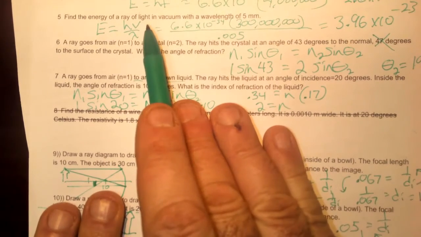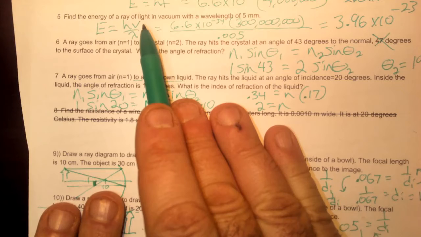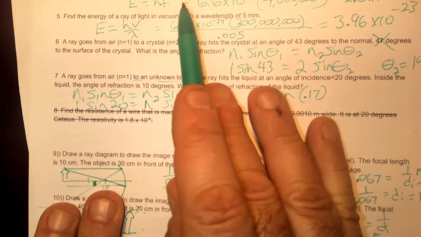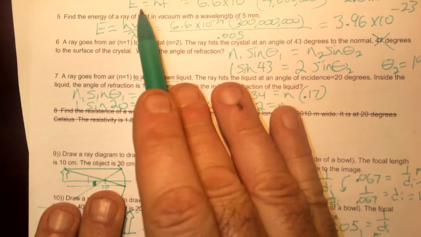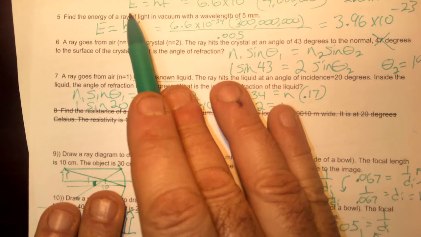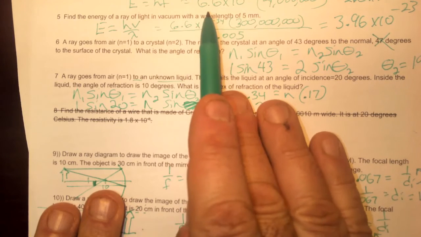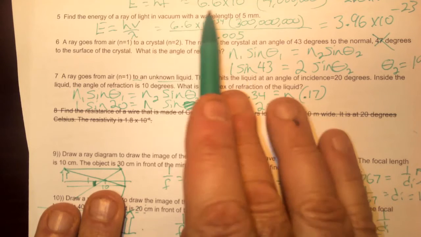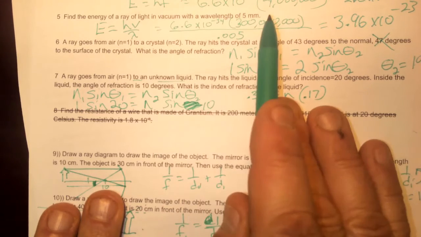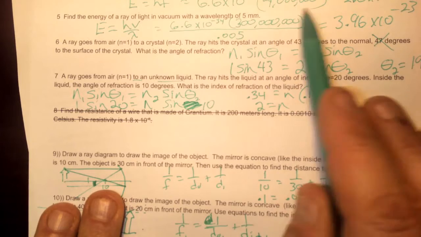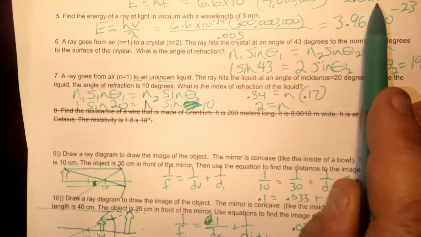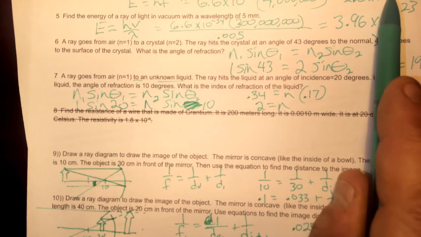Number 4, the energy of a light ray with a frequency of 4 million hertz. So capital E is energy. H is Planck's constant, which is 6.6 times 10 to the negative 34th. Frequency is 4 million. Multiply those together, we get 2.6 times 10 to the negative 27th joules.